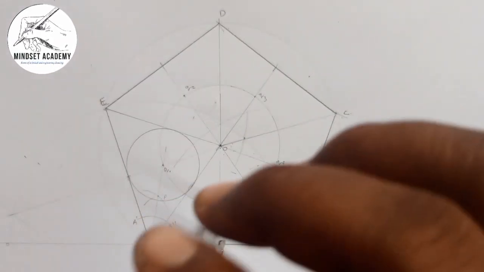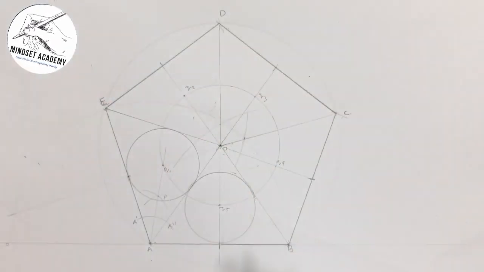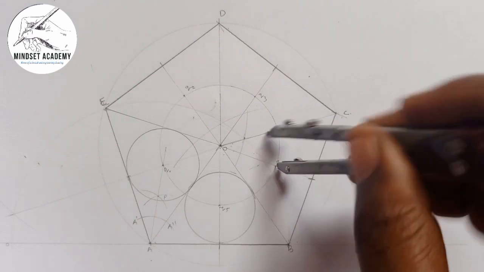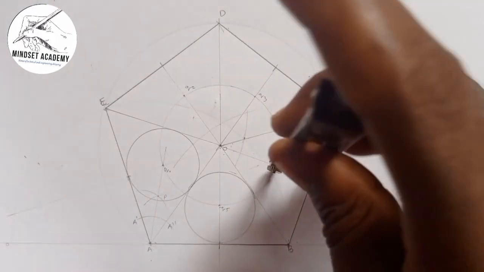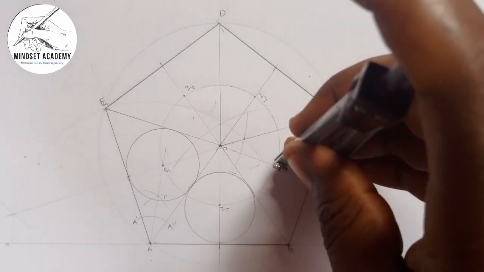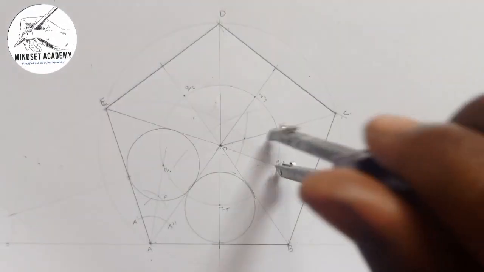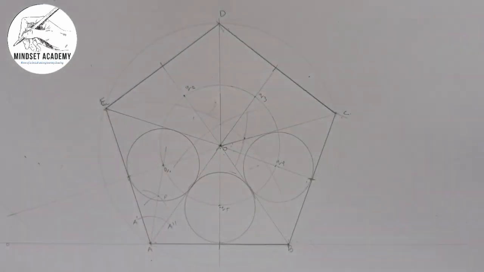You have to gauge it. Use the other one here. You can see that. I'll come here too, I'll do the same thing. Do the same thing, right?